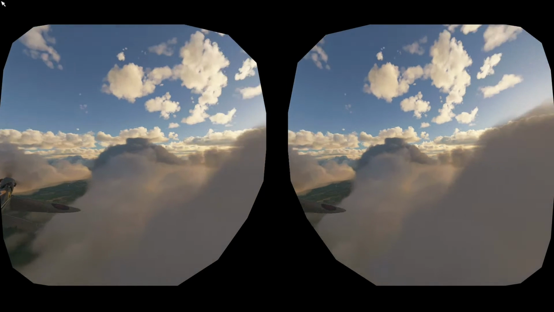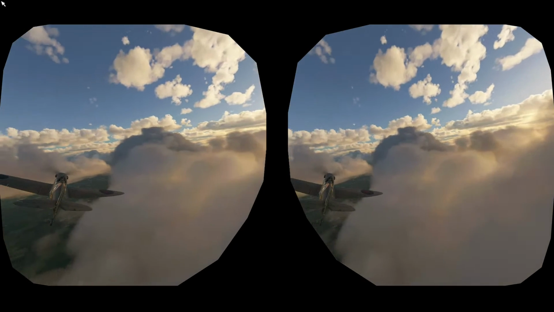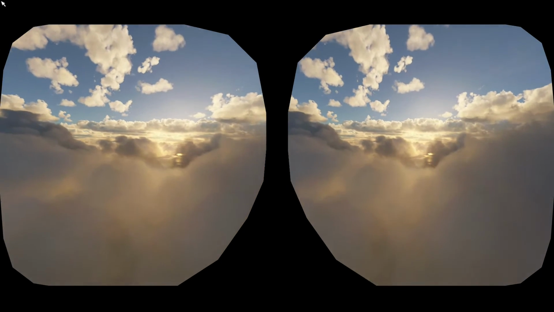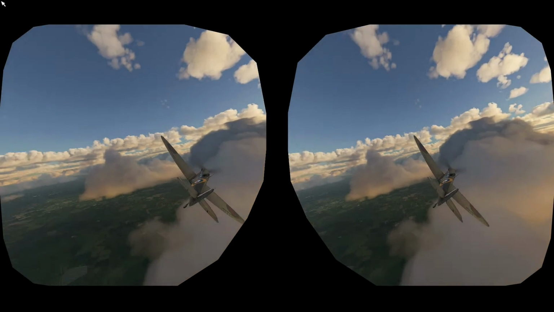Wow, beautiful. Yeah, the clouds are a lot better. That pixelation is really gone.